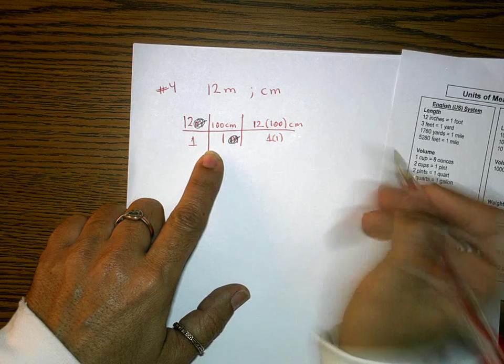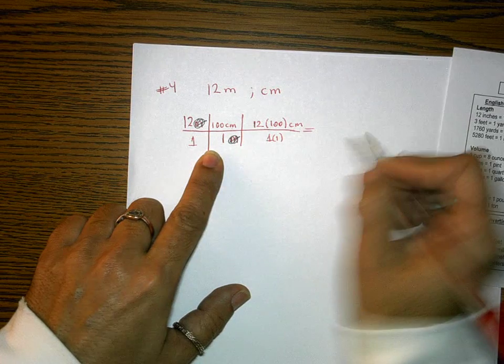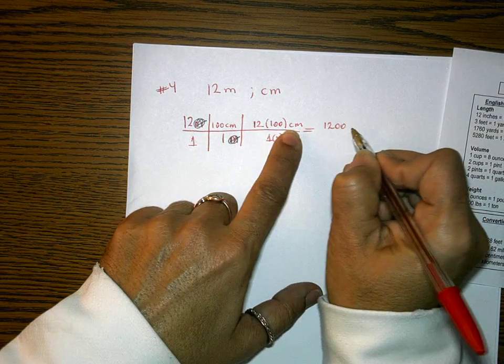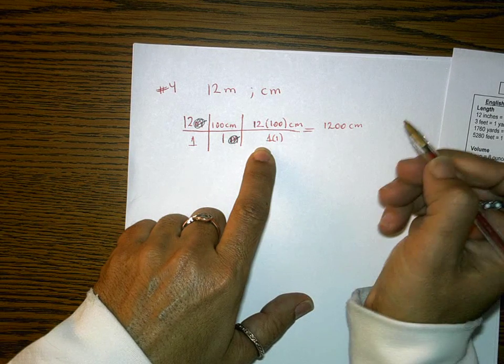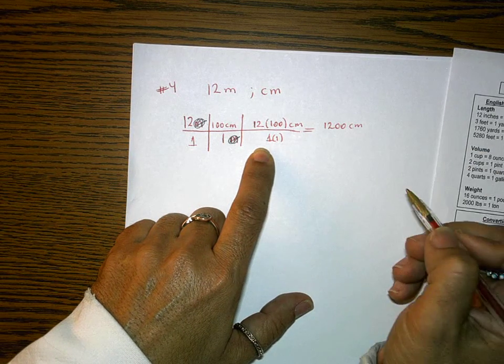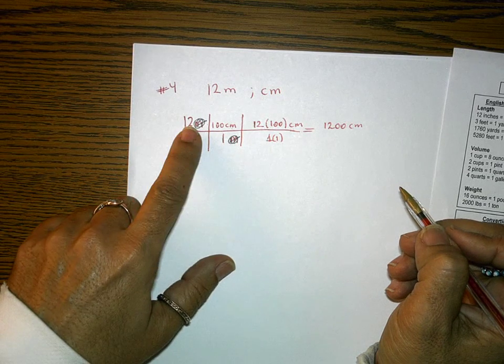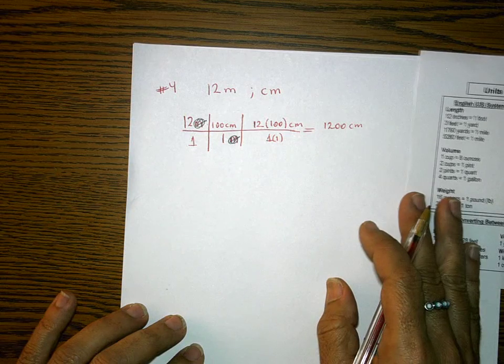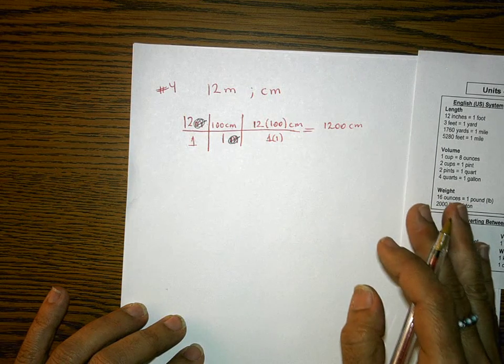And this is going to equal 12 times 100, which is 1,200 centimeters divided by 1. I really don't need to show the divide by 1. Okay? So that's how I went from 12 meters to centimeters. That was a really easy problem. So let's go ahead and move to the next one.